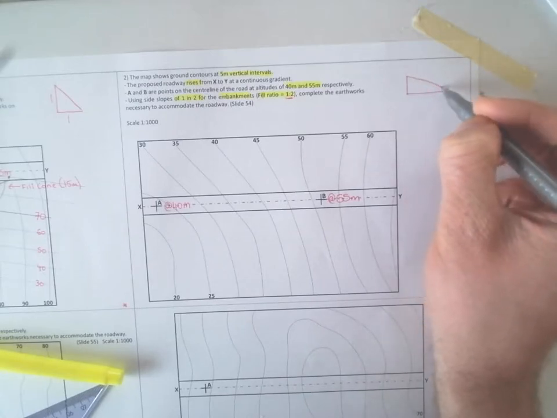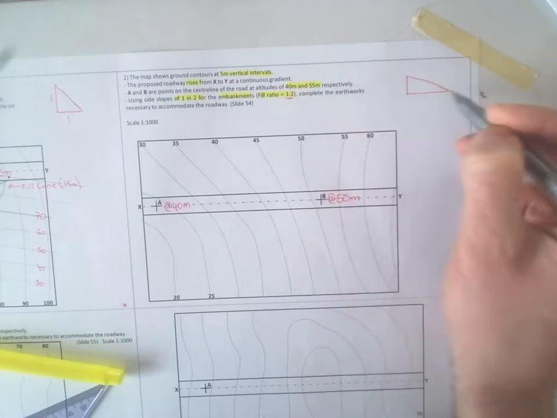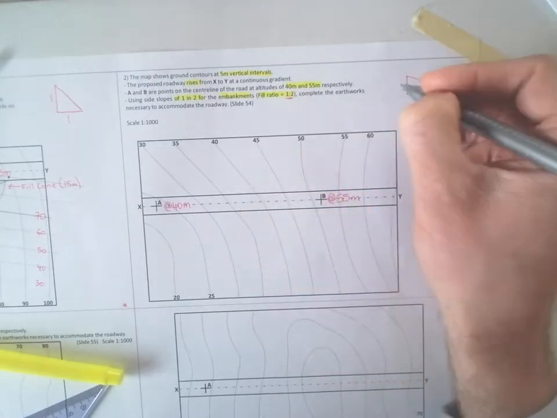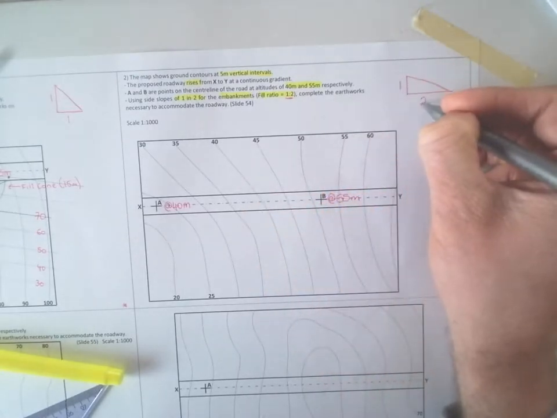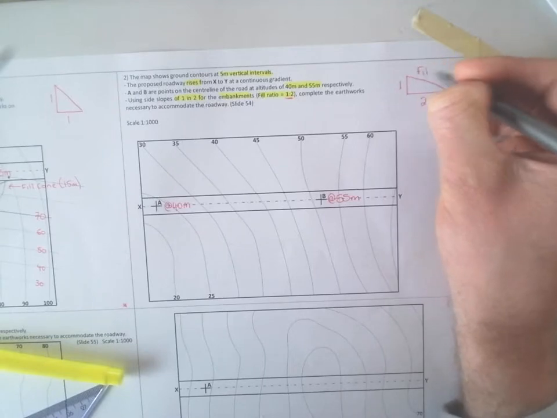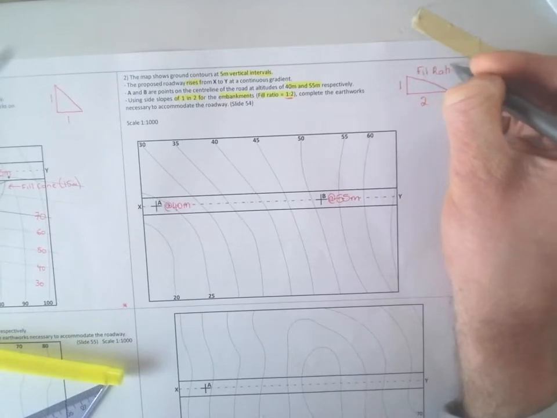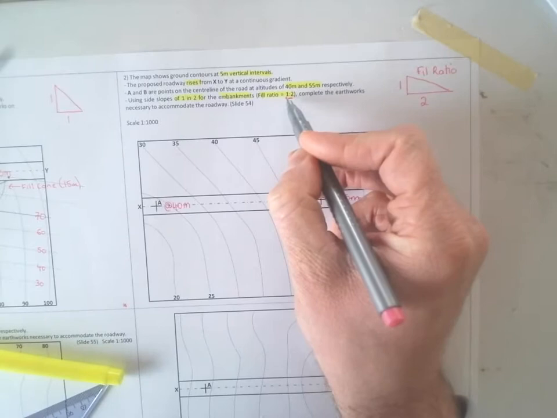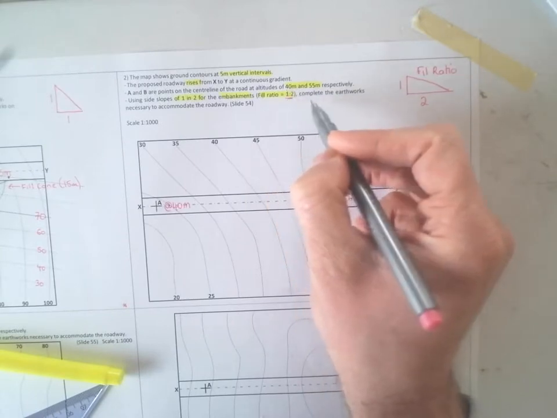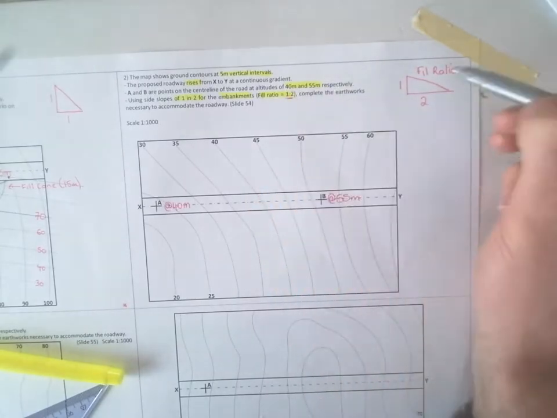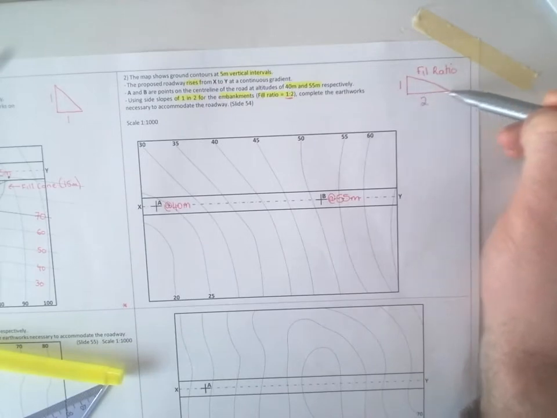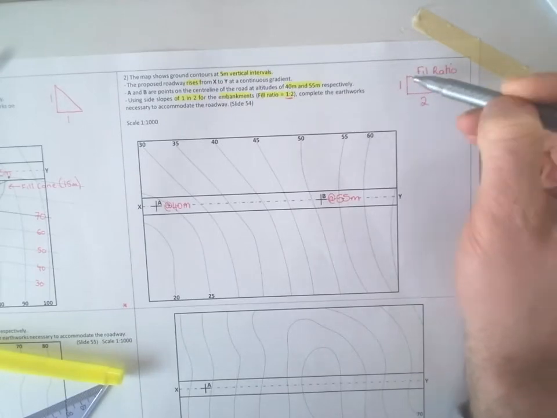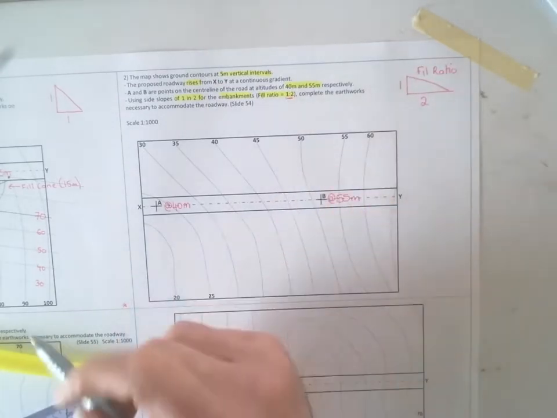So now our slope will be a little bit more gradual, or a little bit more flat. It'll always be for every 1 you go down, it'll go out 2. If that was fill ratio 1:5, it'll go down 1, it'll go out 5, really flat.